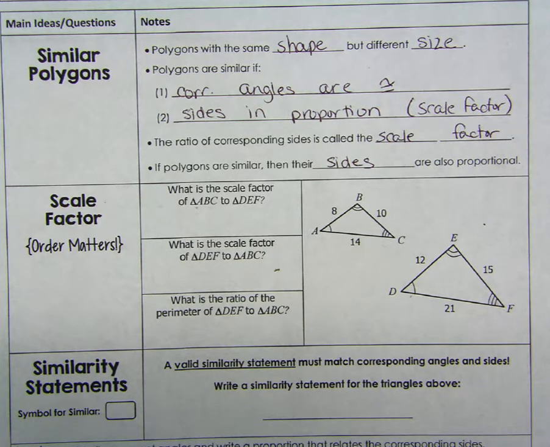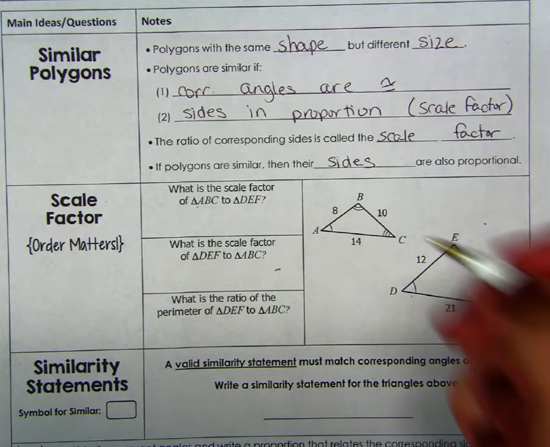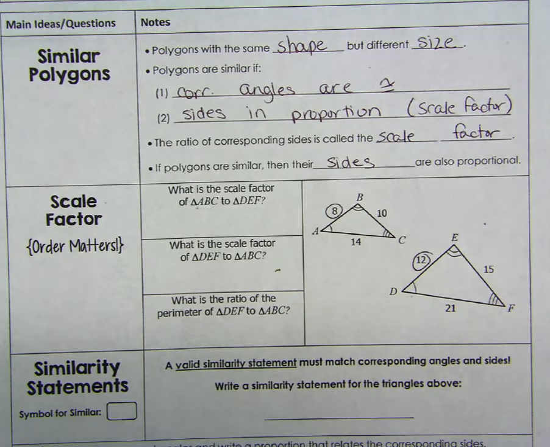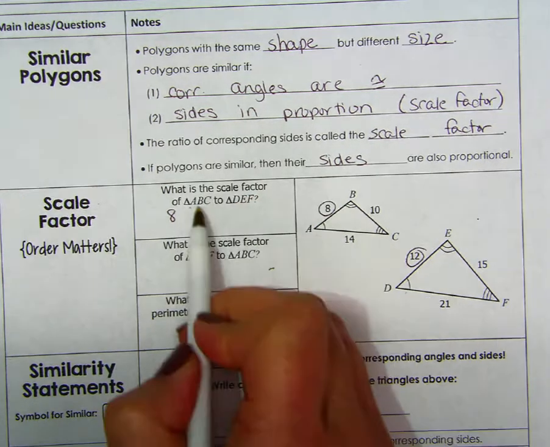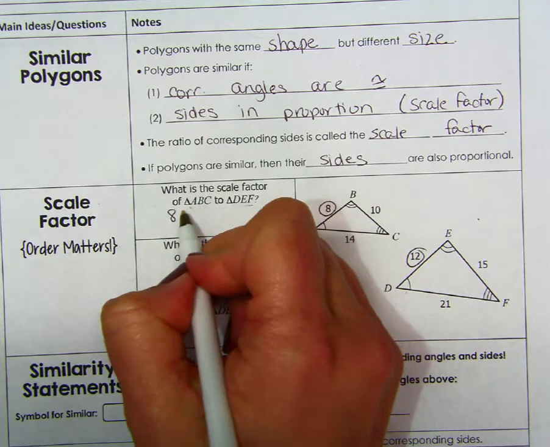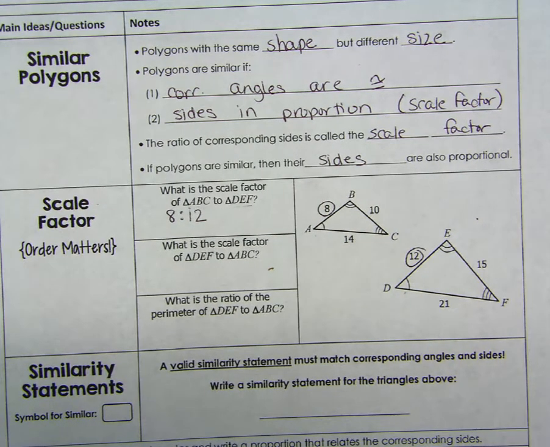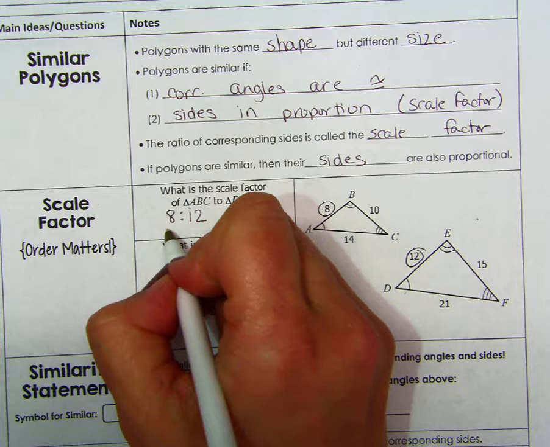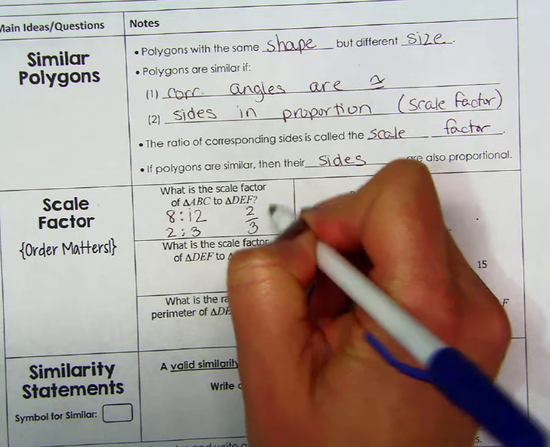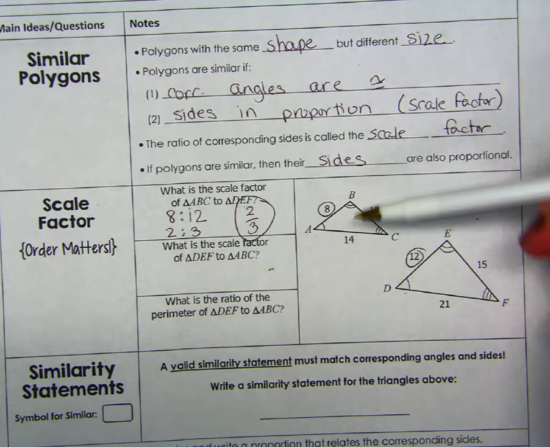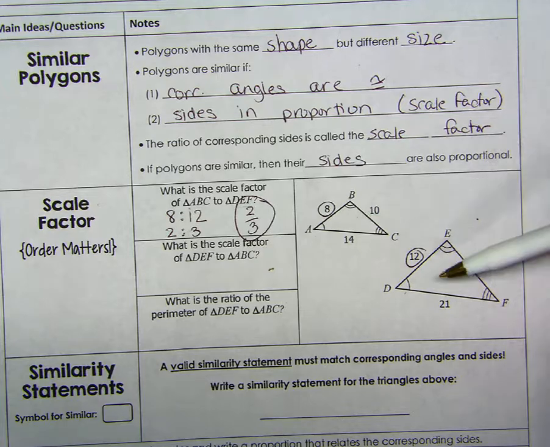So if we look at a pair of corresponding sides, I'm going to just pick 8 and 12. That's one pair of corresponding sides. If I write those as a ratio, so I can compare the 8 on triangle ABC to the 12 on triangle DEF, and then reduce that, 8 divided by 12, I end up getting 2 to 3. So they're in the ratio of 2 to 3, which means that the scale factor would be 2/3. Which makes sense. This triangle right here is 2/3 the size of that one.